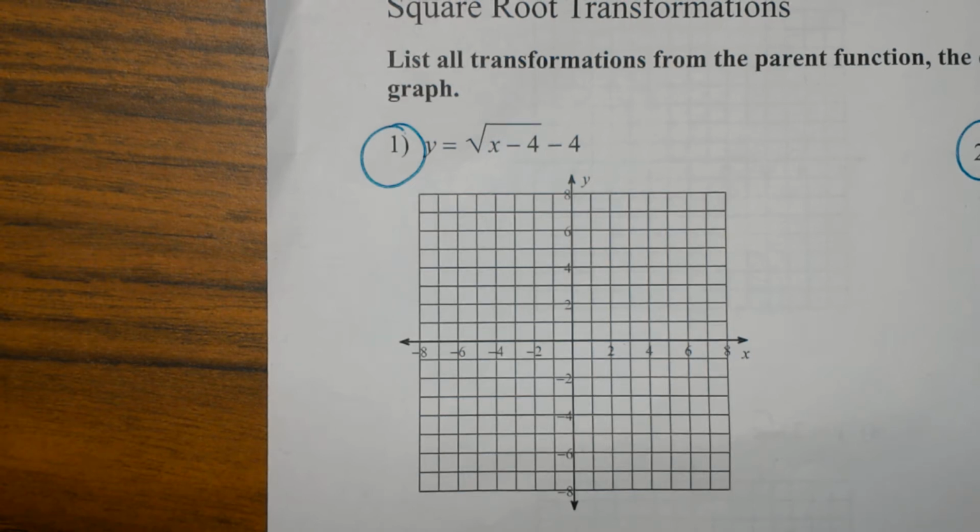Okay, so this one is square root transformations. I'm going to go through and work all the problems that I've already done with most of you, just in case you missed a day or you were wondering about an explanation of how I worked a problem. So I'm going to start with number 1. This is 5-1 for the transformations.